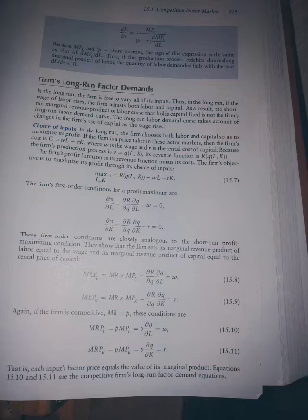That is, each input factor price equals the value of its marginal product. Equations 15.10 and 15.11 are the competitive firm's long-run factor demand equations.